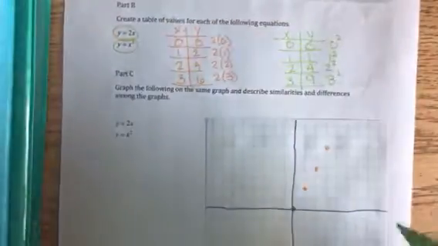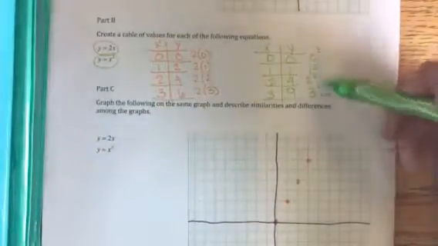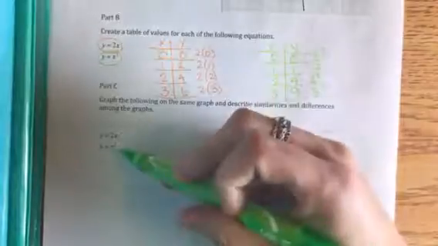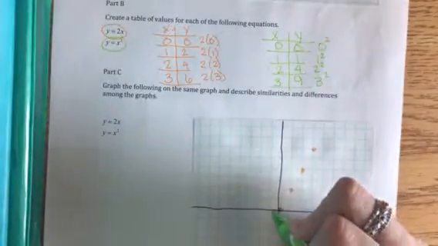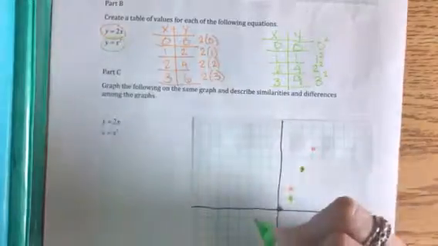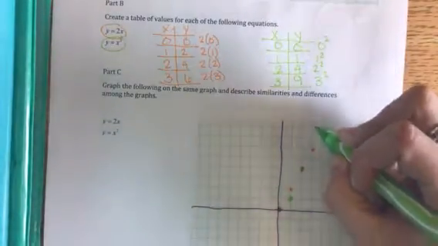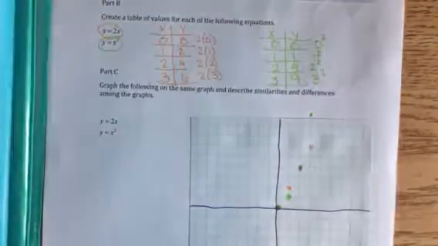Okay, we can plot, so for right now, I think I'll stick to the same color. Hopefully it shows up well enough. So we can plot these points over here for the x squared. So we can plot (0, 0), (1, 1), (2, 4), (3, 9). Oh, that would be a little bit cut off.